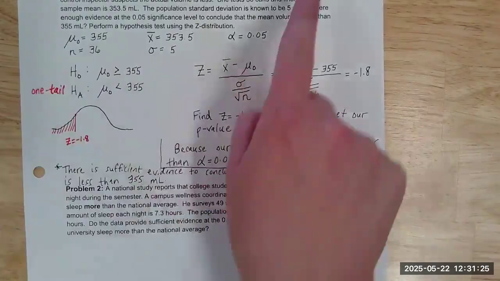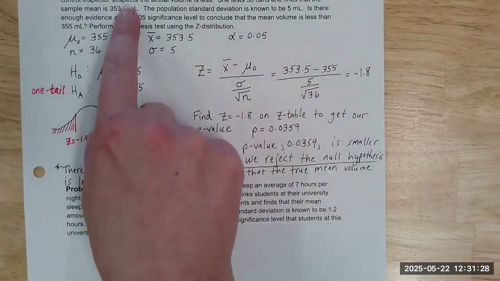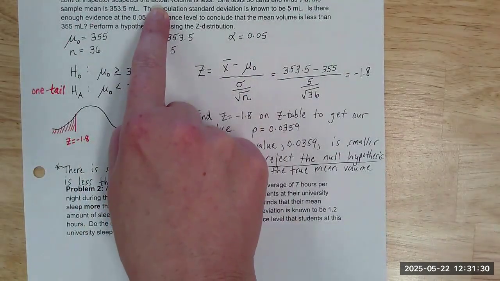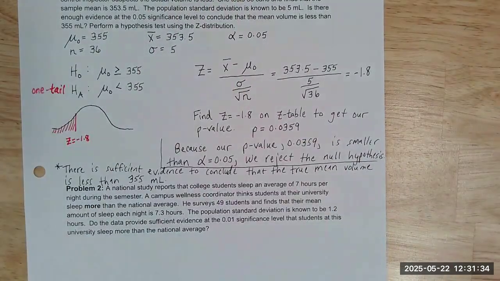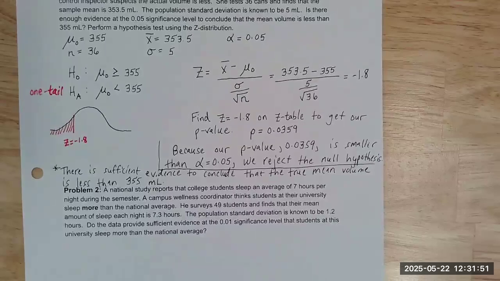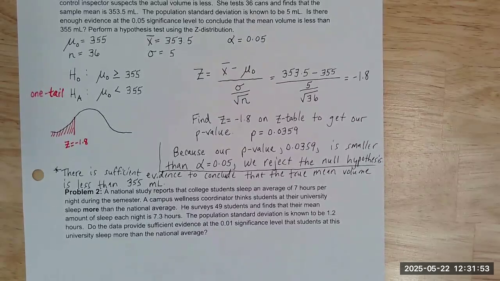If instead this said a quality control inspector suspects the actual volume is different than 355, if she's just saying different than, it could be higher or it could be lower. That would make it a two-tail test. But if she actually specifically says, I think it's more, or I think it's less, then it's a one-tail test. Yeah. Gotcha. Thank you. And I do have an example of one on the other side of the paper that'll be a two-tail test. We're just starting with some one-tails.